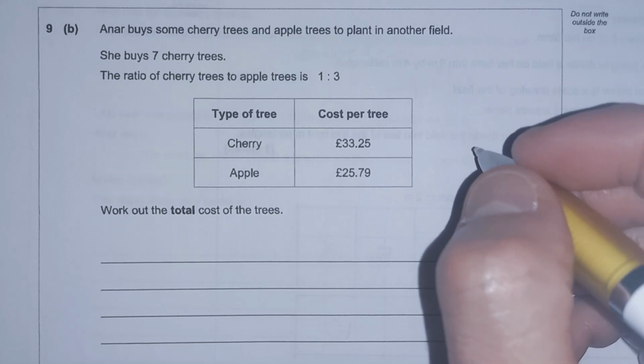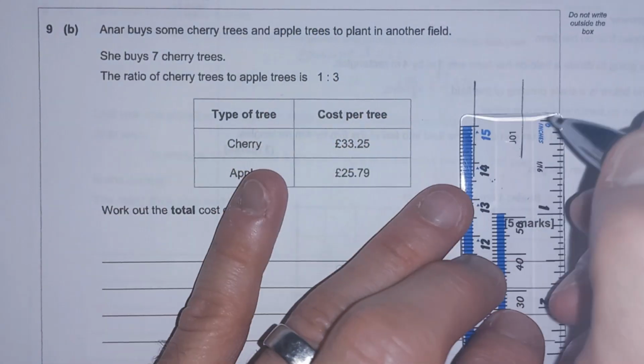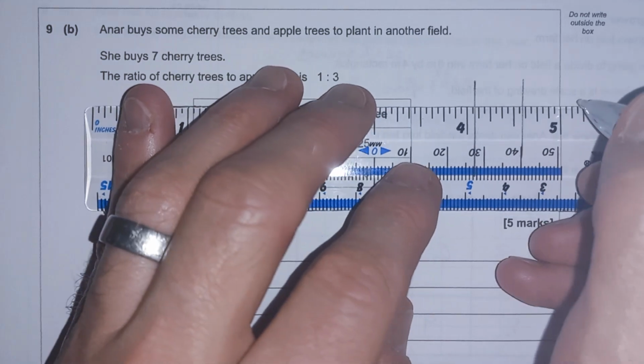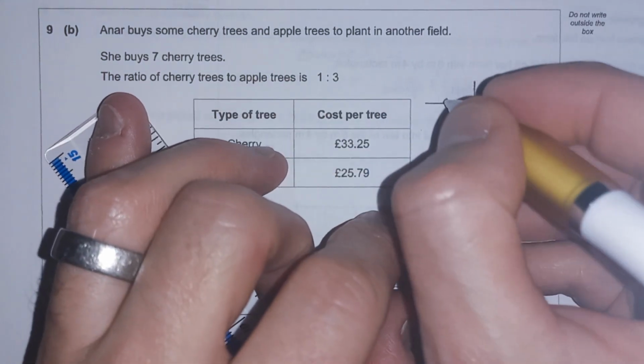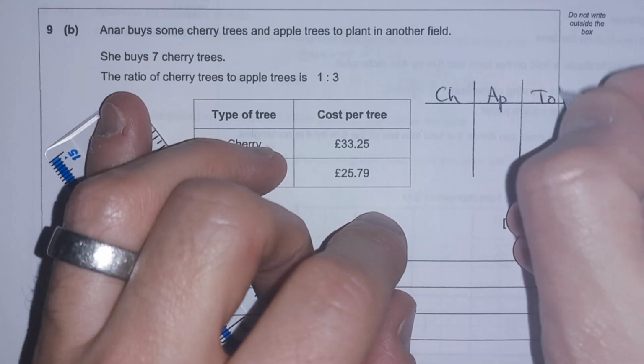So I'm going to draw a little ratio table here. So we're going to have cherry, apple, and we'll have a total column.